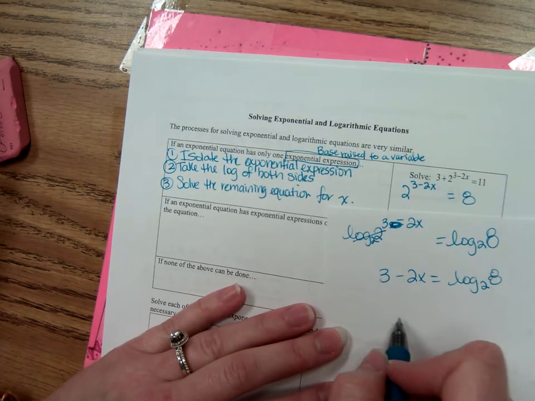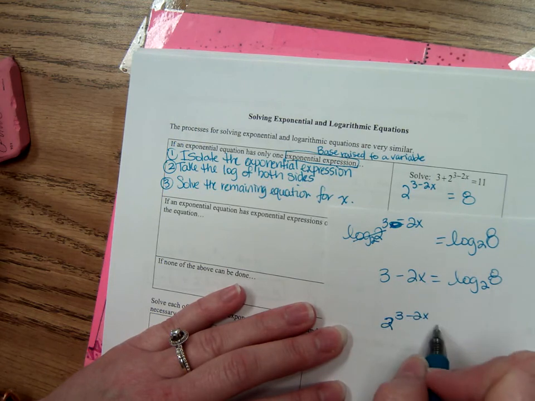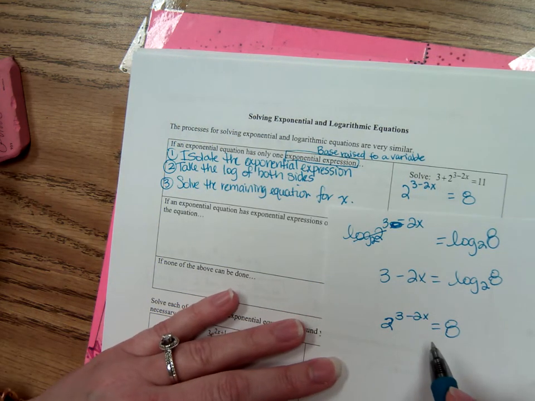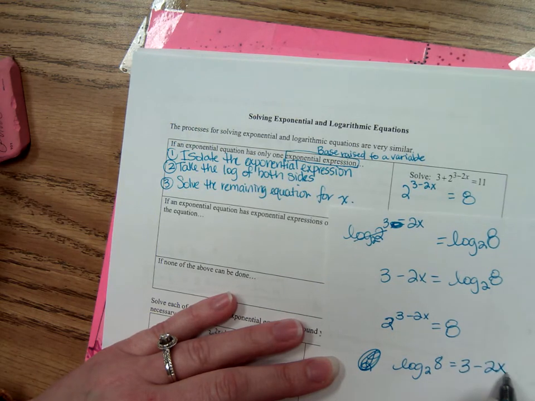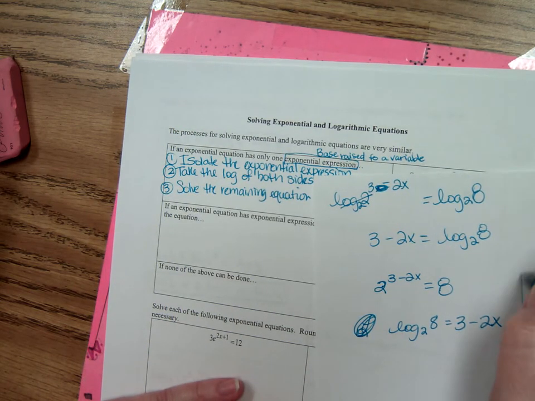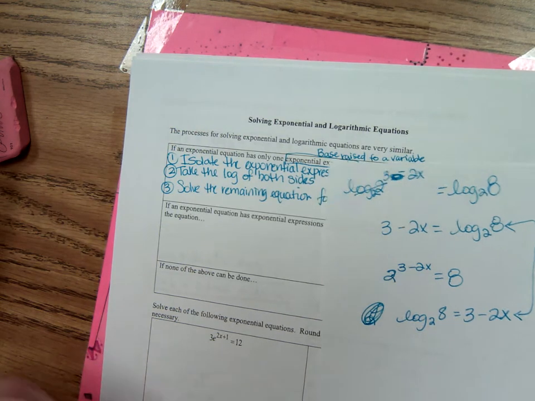But if I have 2 to the 3 minus 2x equals 8, and I rearrange this back into a logarithm, is it not log base 2 of 8 equals 3 minus 2x? Is that not what I ended up with after an extra step? It's not always possible to go straight to that step, but if it is, just go straight to that step. Sometimes you have to take the log of both sides. We'll look at one of those in just a second.